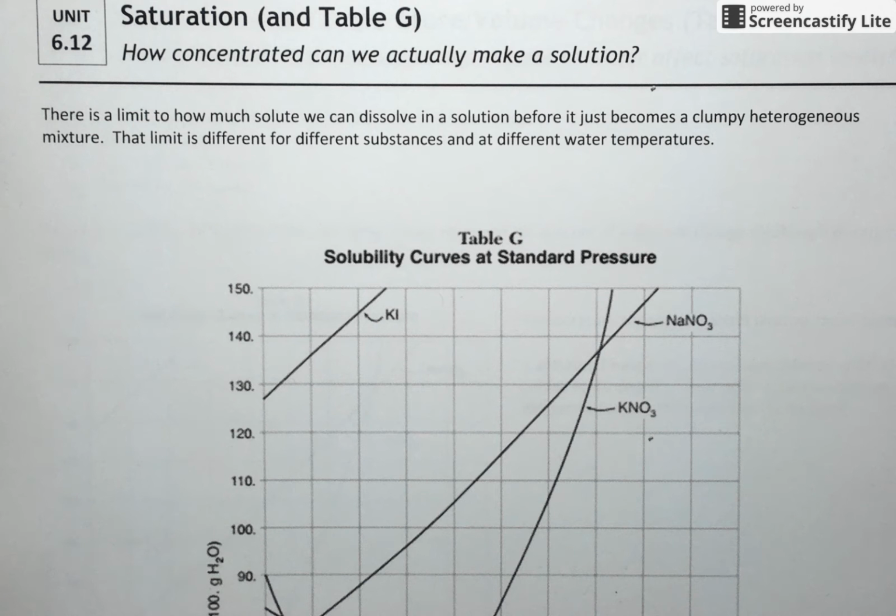Hello, this lesson is from Unit 612 on saturation and the use of Table G. So Table G is one of the reference tables that looks kind of the most intimidating, quite frankly. However, once you get used to using it, it's really not so bad.